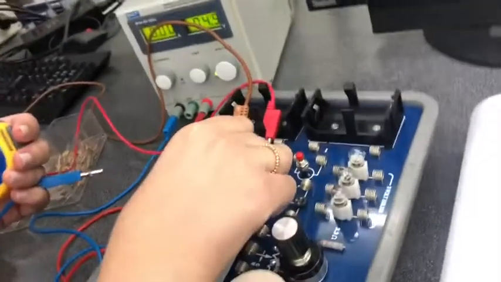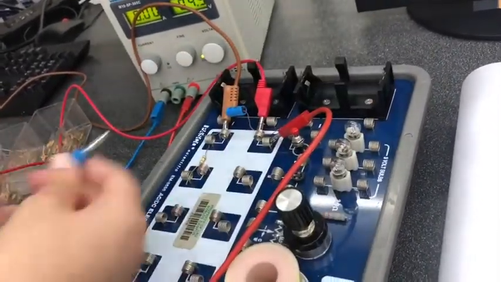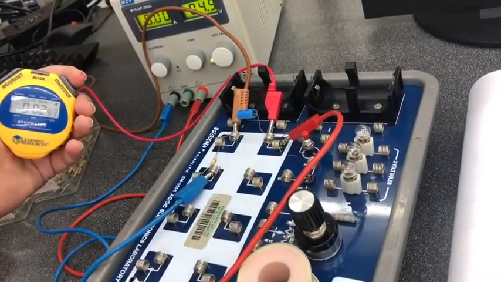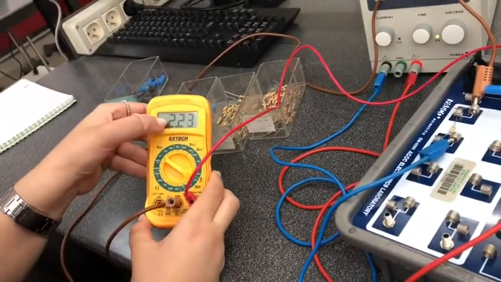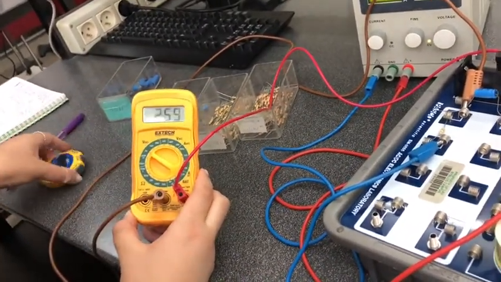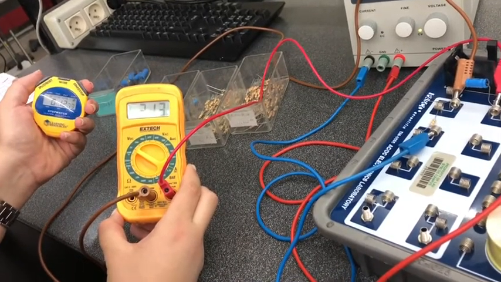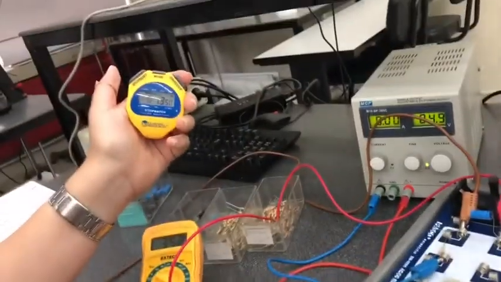1, 2, and 3. As you can see, the voltmeter is increasing, and once we get 3.15, you stop the timer. It's around 13.50 seconds.